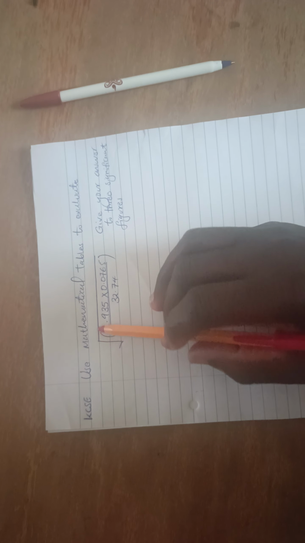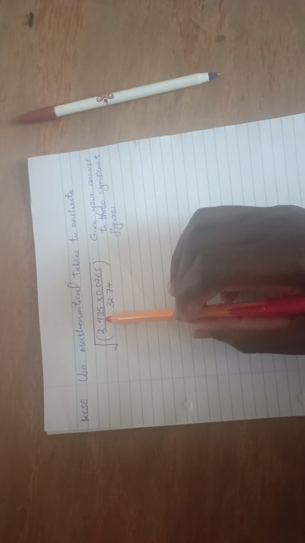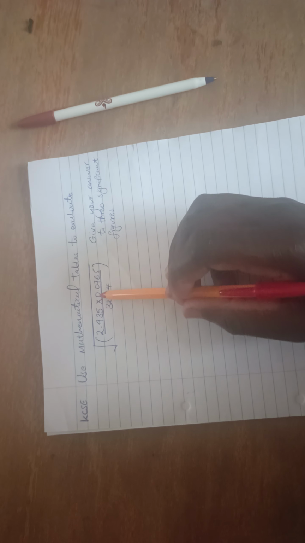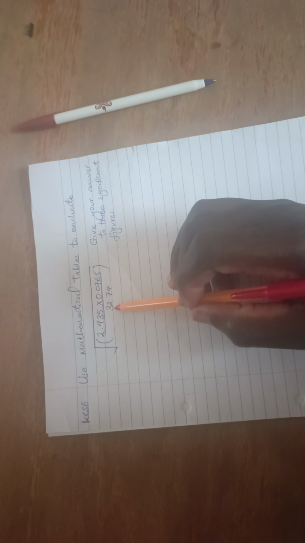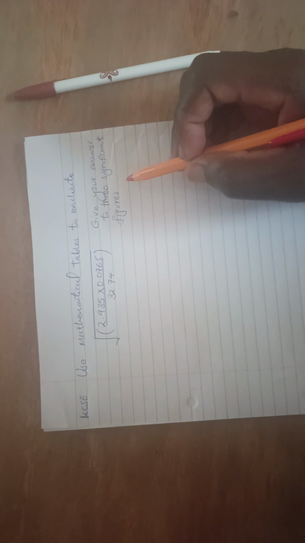Look at this question. The question is: use mathematical tables to evaluate the square root of 2.935 multiplied by 0.0765 over 32.74. Give your answer to 3 significant figures.